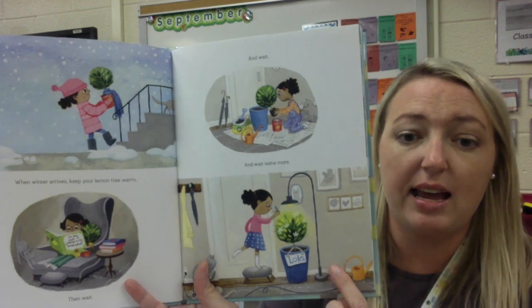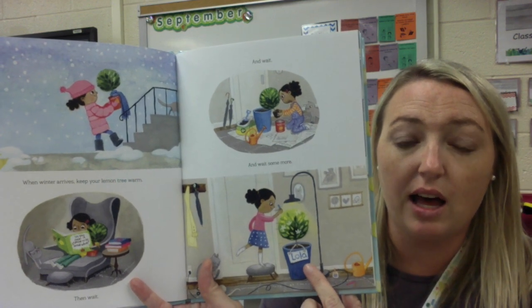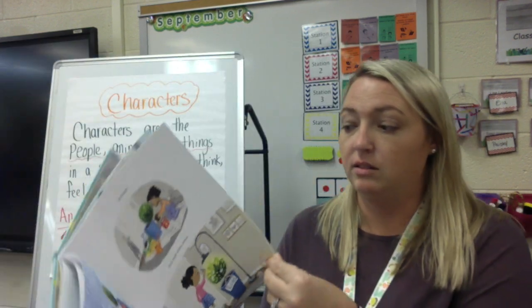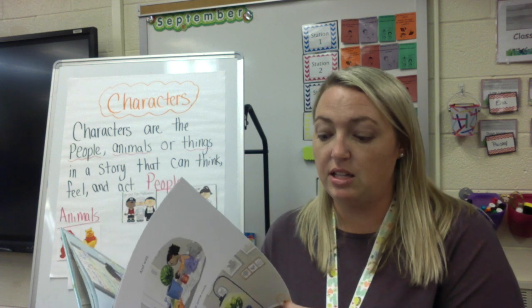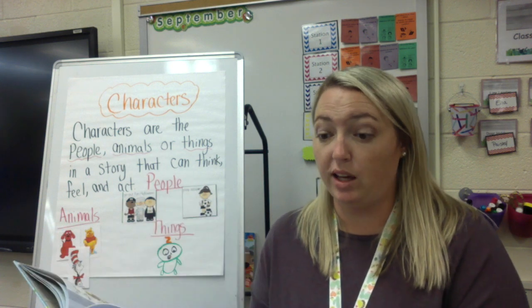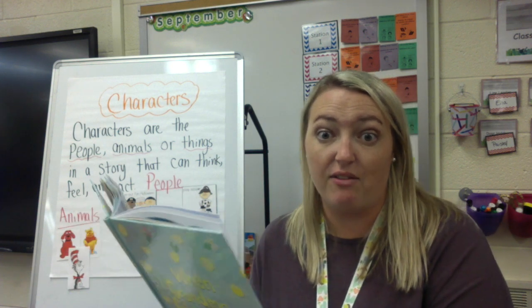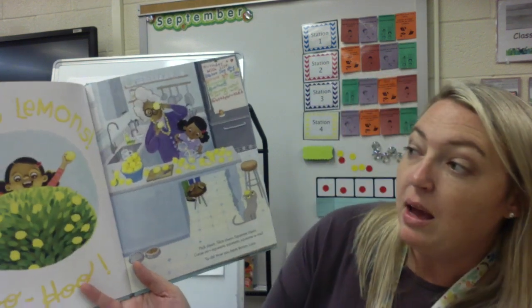It looks like she's named her lemon tree Lola. And I'll tell you, boys and girls, this is a really good book. This is one of my favorites that I've gotten that's new.